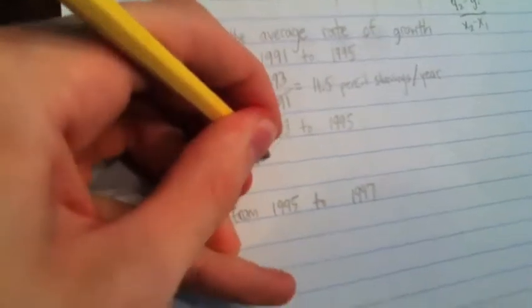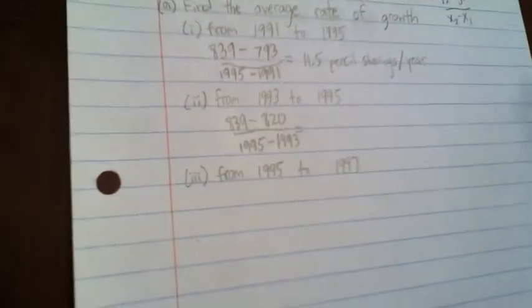Now, for part 2, we're going to have to do 1993 to 1995. If this was instantaneous, it would just be one equation throughout the whole line, and you just plug in different x values. But since we're finding the average rate of growth between two different points, it's going to change. So, for 1995, we would still use 839, but this time minus 820, over 1995 minus 1993.